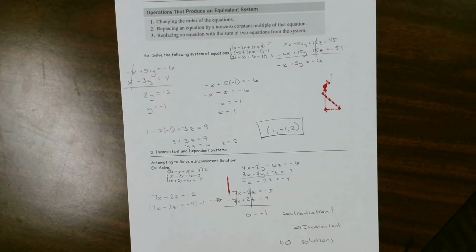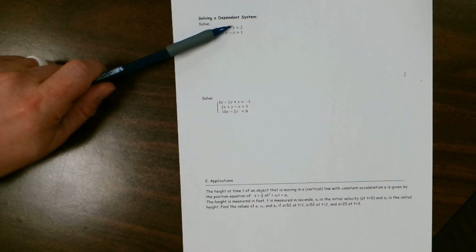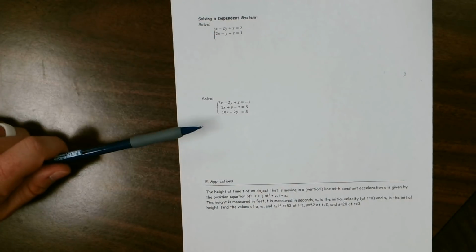Okay, so let's do a couple more examples here, and let's find out how to solve a dependent system. Now we see here that we have 3 variables we're trying to solve for, but only 2 equal signs. We automatically know we're not going to get an ordered triple. It's impossible for 2 planes to intersect at only one point. They're either never going to intersect or they're going to intersect and form a line that is dependent on itself.